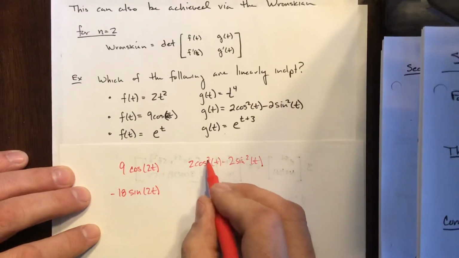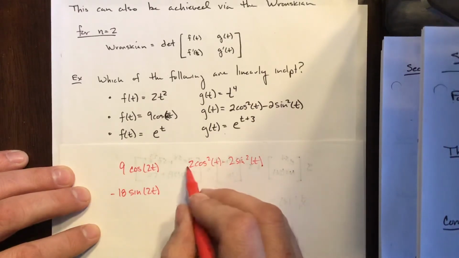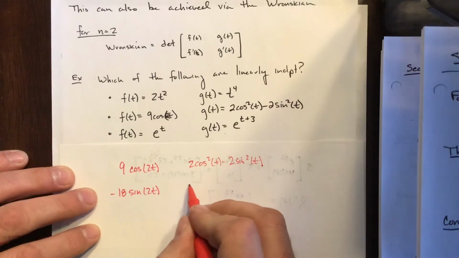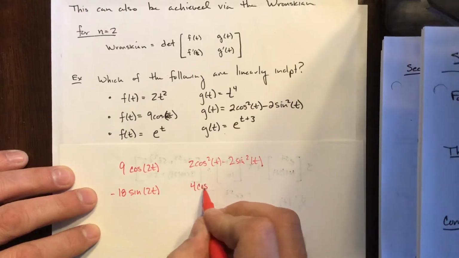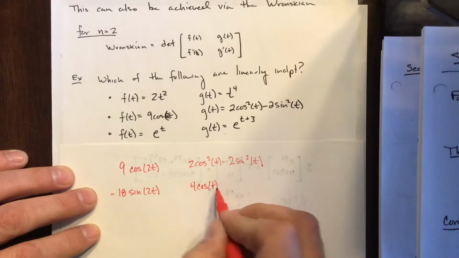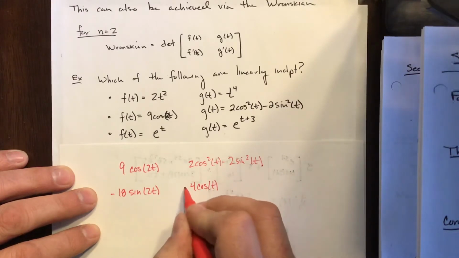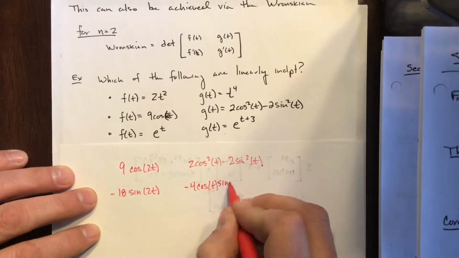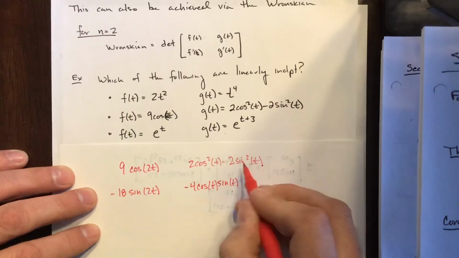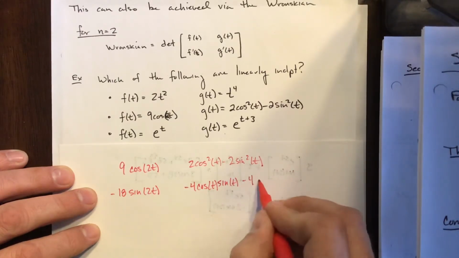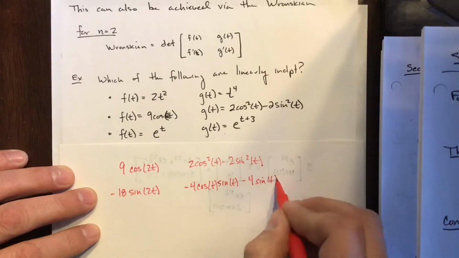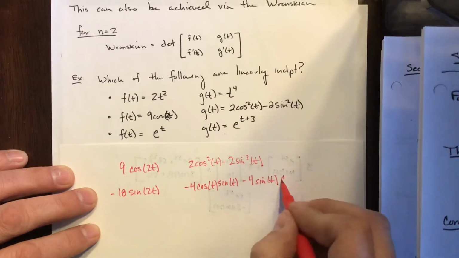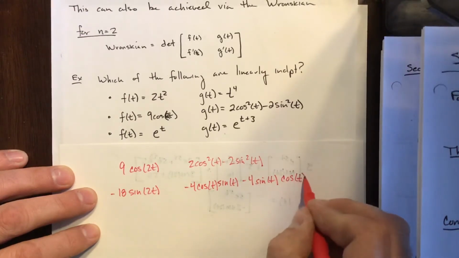And the derivative of this, 2 times 2 is 4 cosine t times the derivative of the inside, which is a negative sine t, minus 4 sine t times the derivative of sine, which is cosine t.